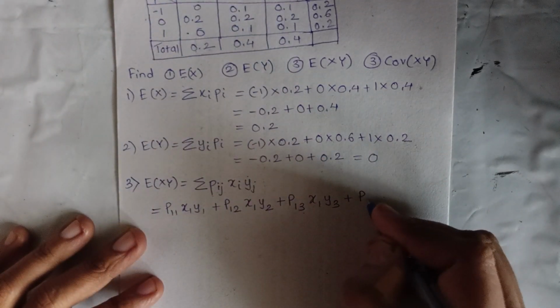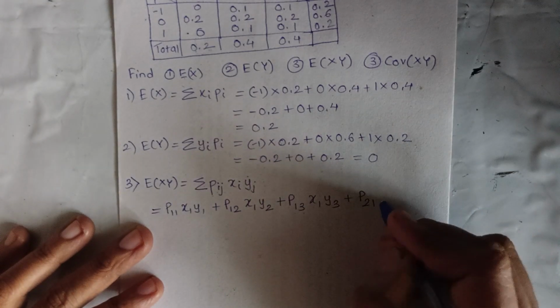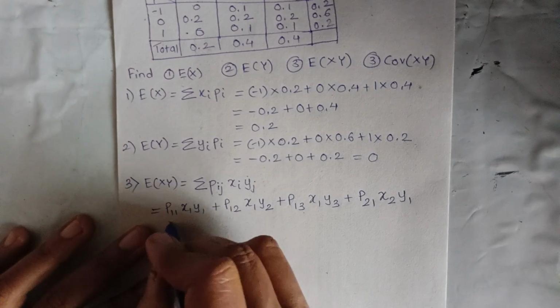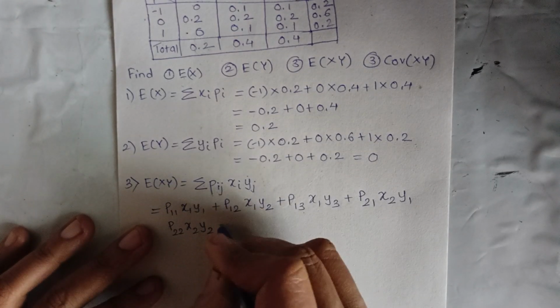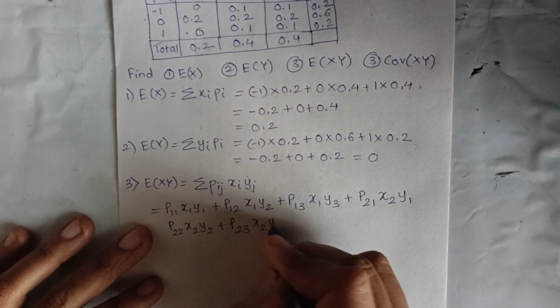Then P of 2, 1. Okay. 2, 1, x2 y1. Then P of 2, 2, x2 y2. P of 2, 3, x2 y3.